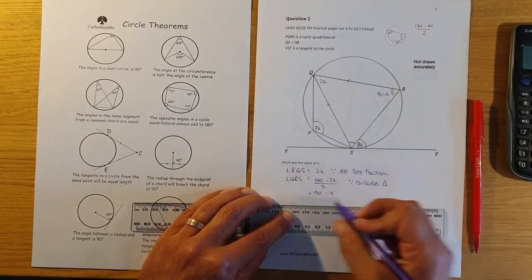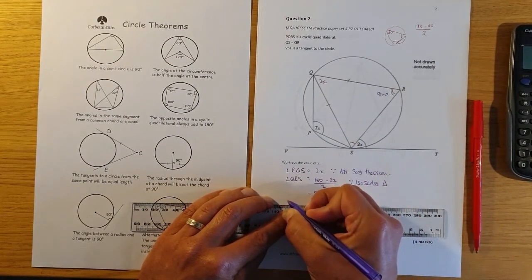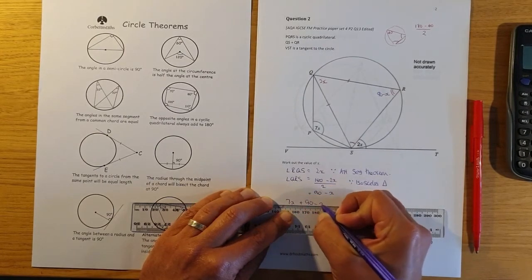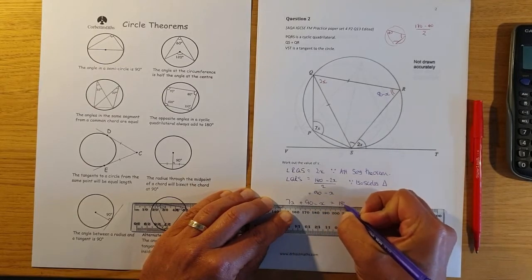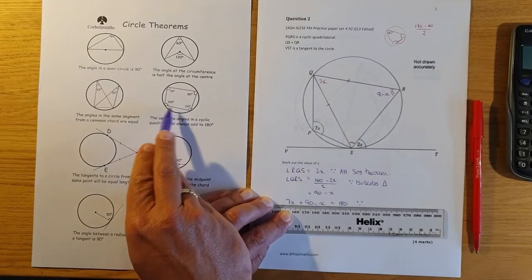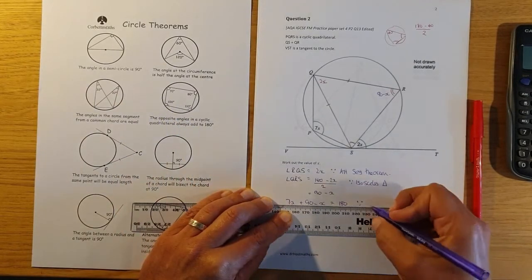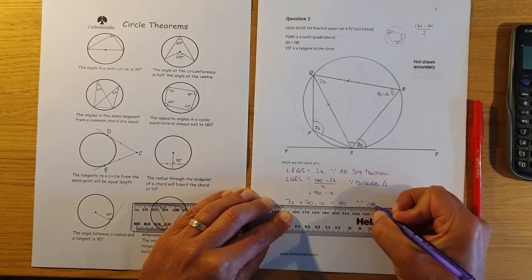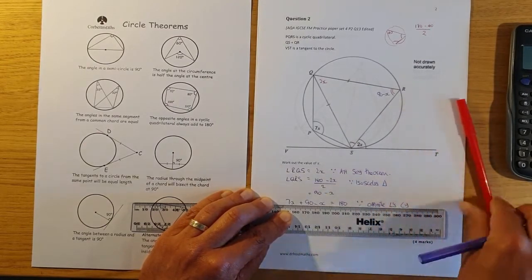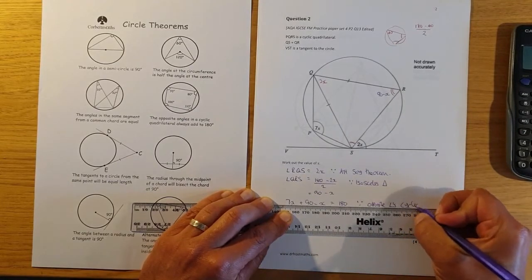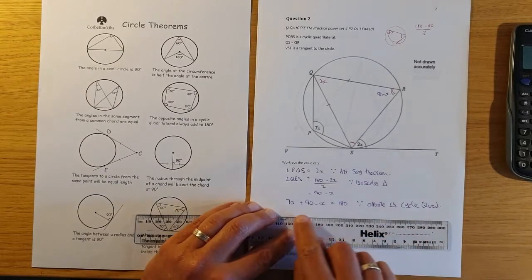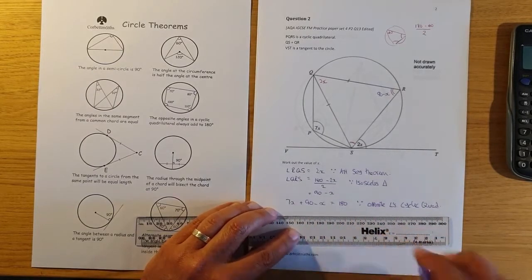So I can write 7x plus 90 minus x must equal 180. Why? Because this was the circle theorem I was going to use for this. Cyclic quad. So I'll put opposite angles, cyclic quad. And now I can just do this calculation and go and get a value for x.